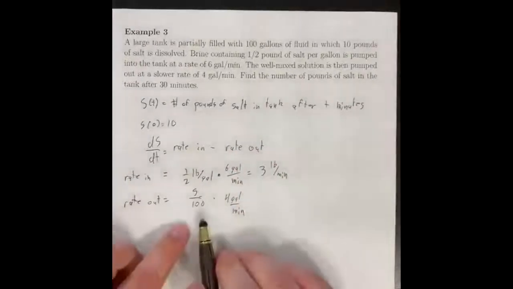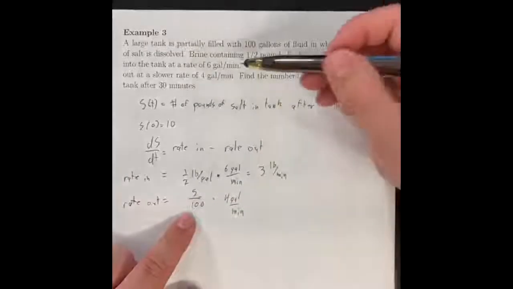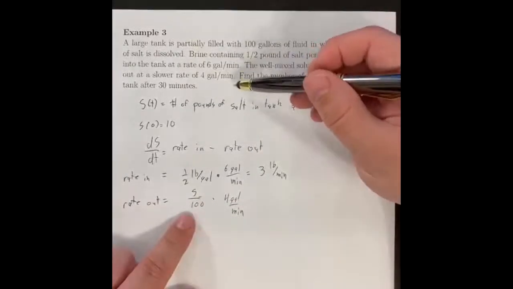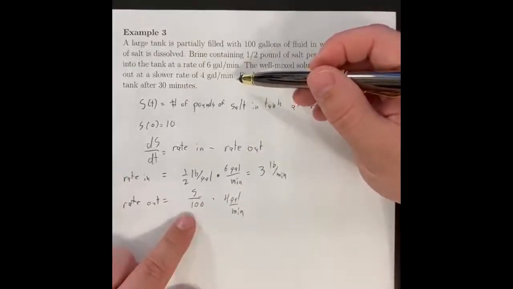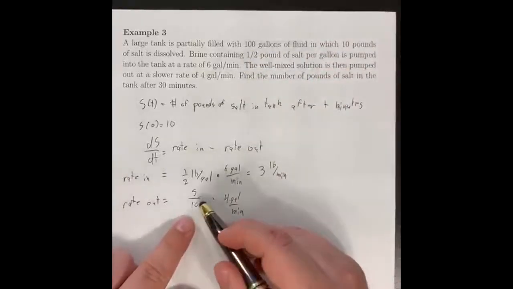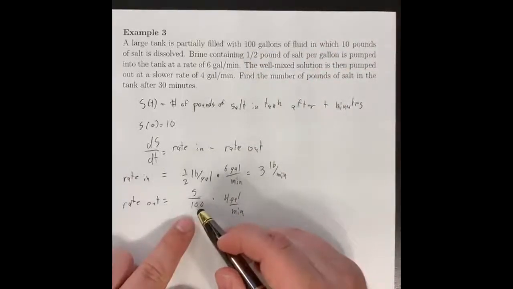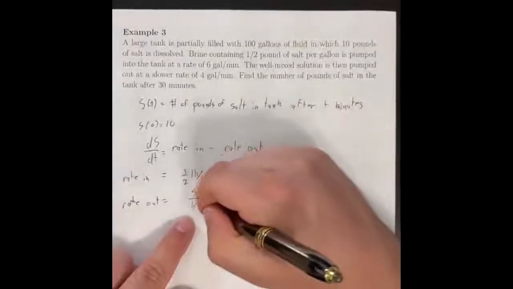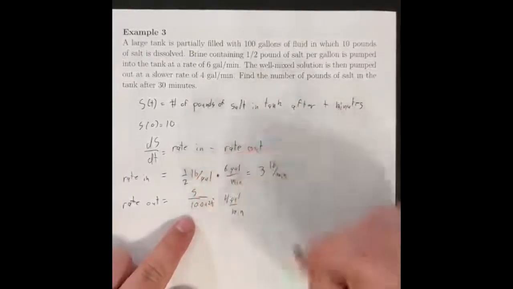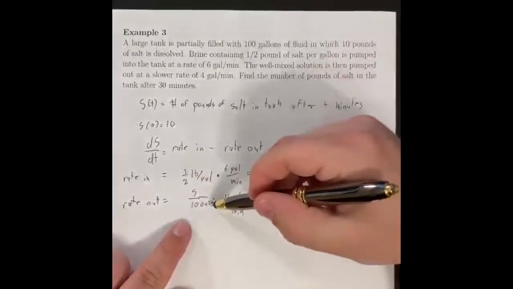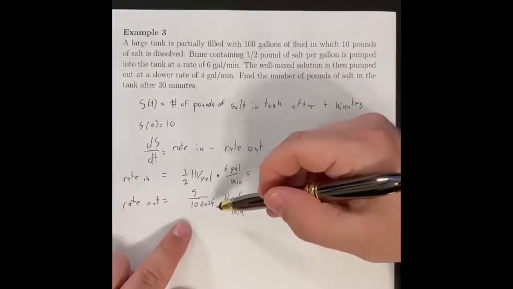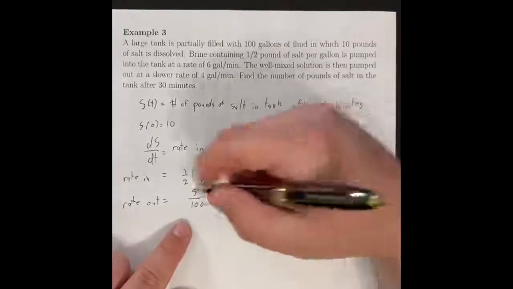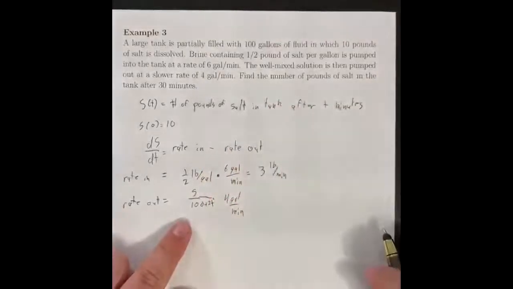However, this 100 is not staying the same, because it's coming in at 6 gallons a minute and going out at 4 gallons a minute. So the amount of liquid is not 100. It's going to be 100 plus 2T, because there's a 2 gallon per minute increase in the amount of liquid in the tank. So that makes it a little bit more complicated.